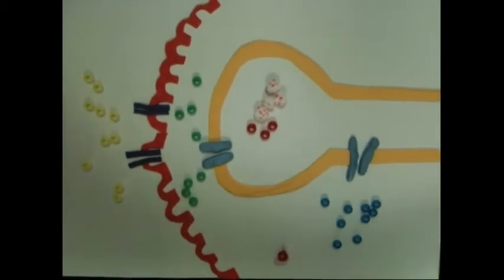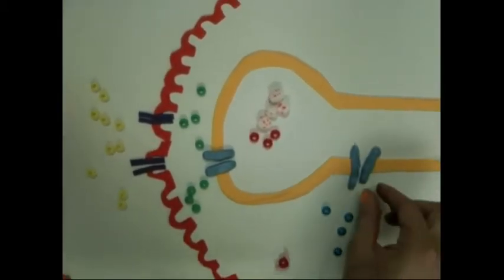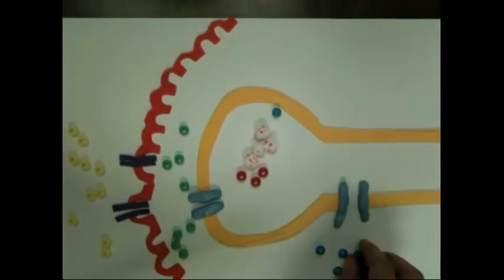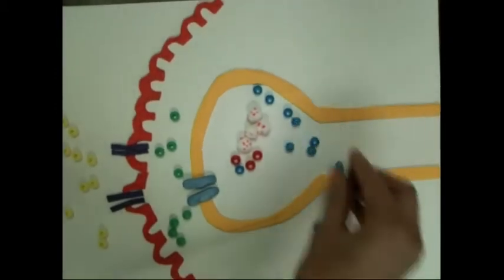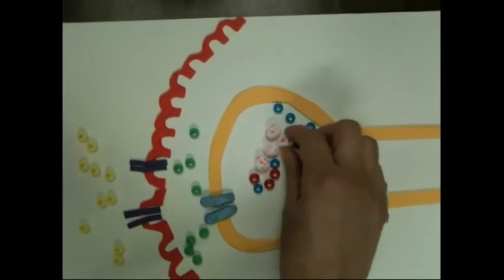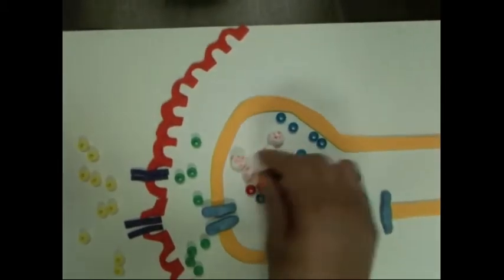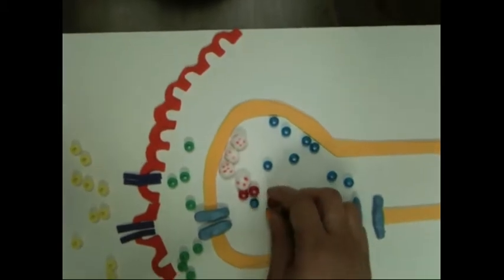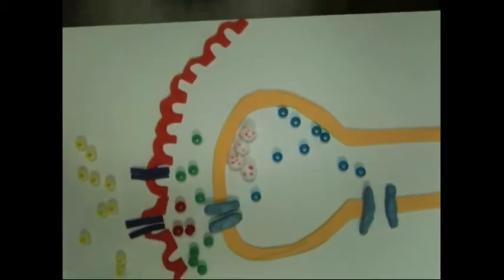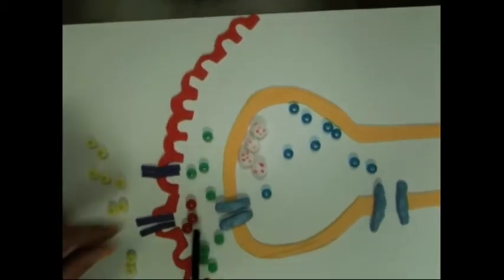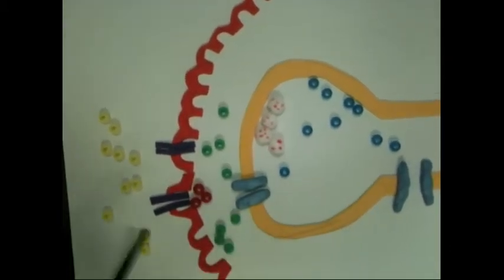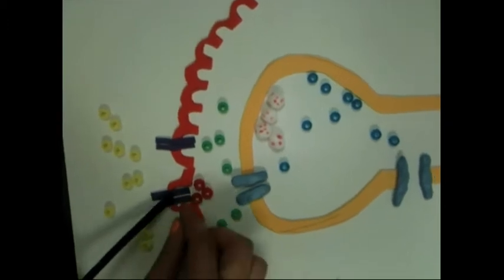The action potential signals calcium channels to open. The calcium then causes the synaptic vesicles to release their acetylcholine through channels on the axon terminal into the synapse. The acetylcholine attaches to the receptors on the motor end plate of the skeletal muscle, which causes the sodium-potassium pumps to open.